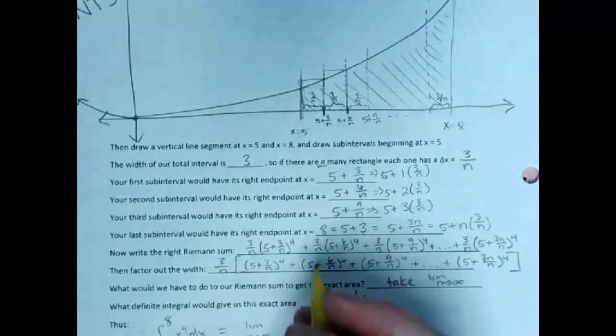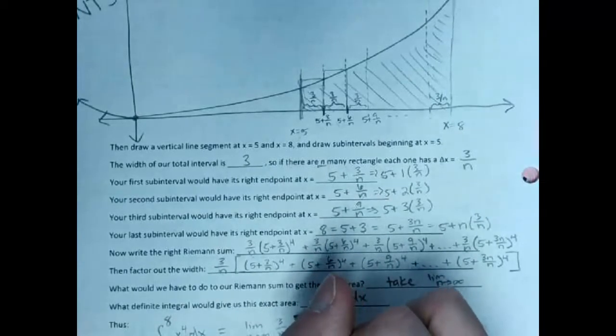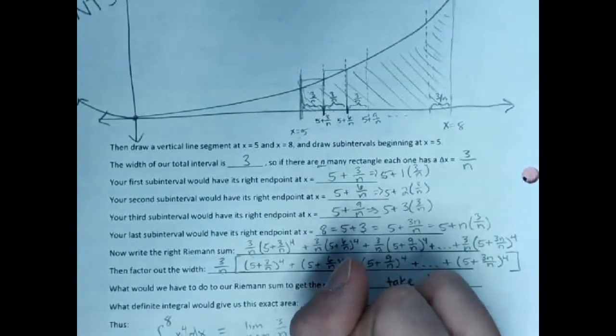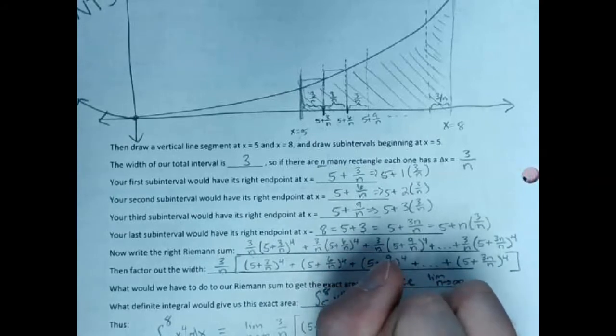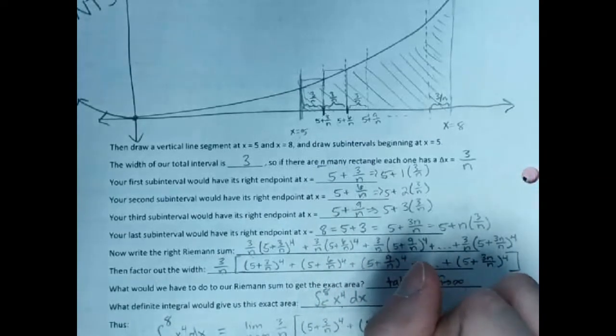You have that width factored out, 3 over n. Then we have the rest of the Riemann sum, 5 plus 3 over n to the fourth, plus 5 plus 6 over n.